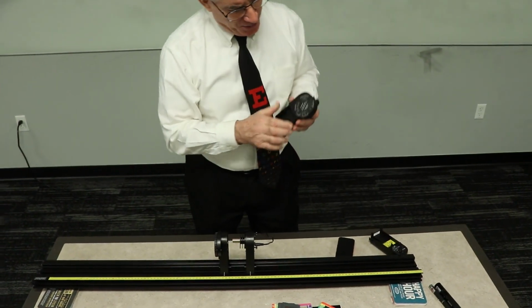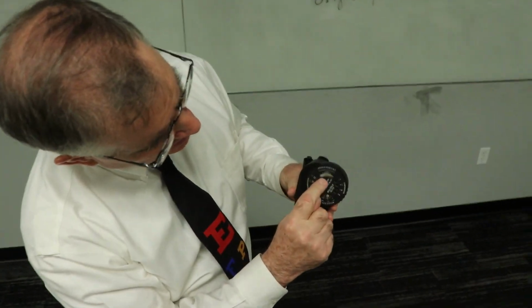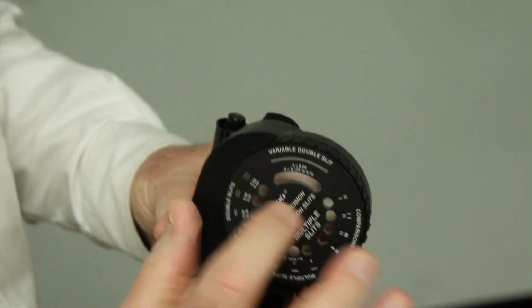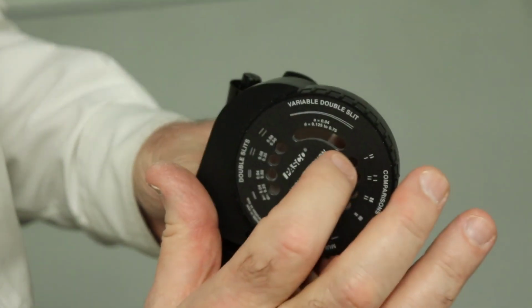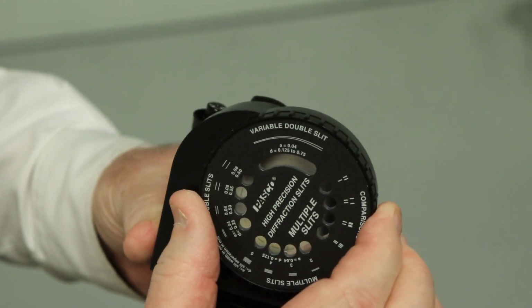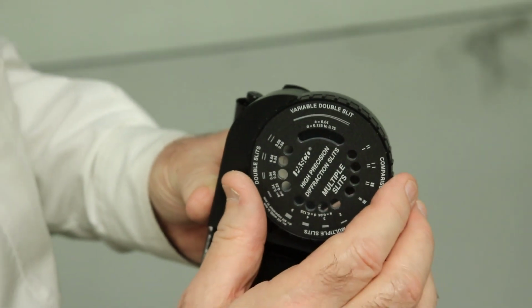Now the openings are on this little dial right here. So for instance, this little unhappy face right here is two slits that vary in distance. So it's a variable double slit. So if you're actually doing that in our lab, you would actually get like 5 measurements from that variable double slit.